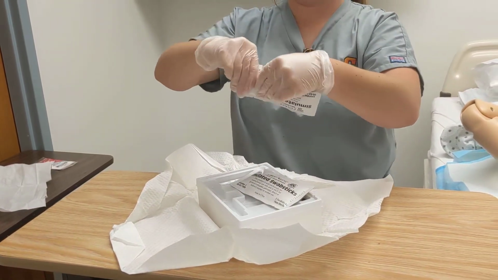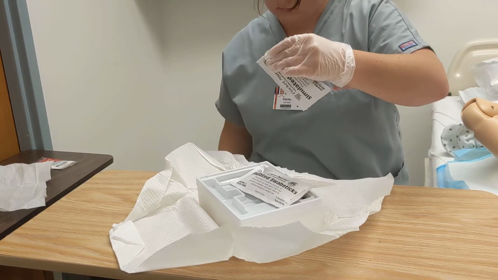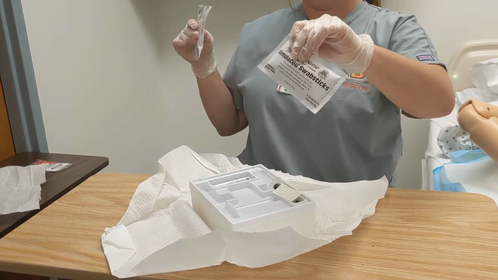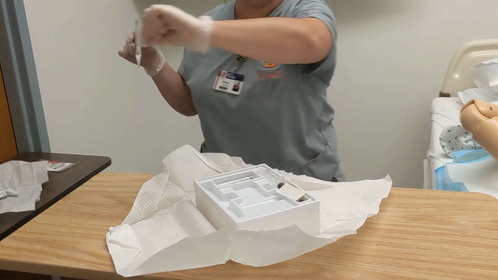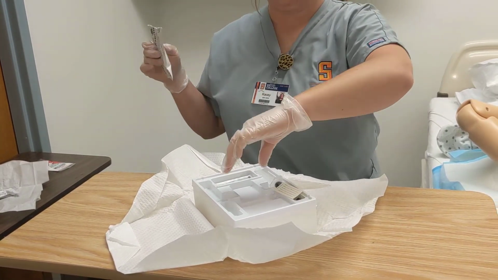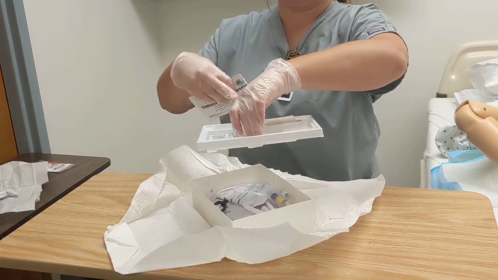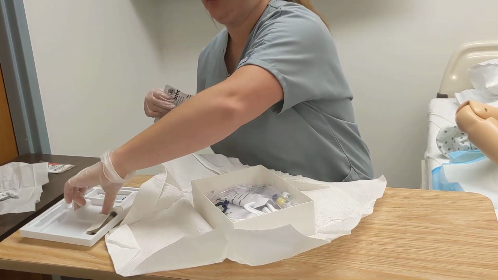Open up our iodine. I'm not going to be using this, so I'm just going to drop it over there.